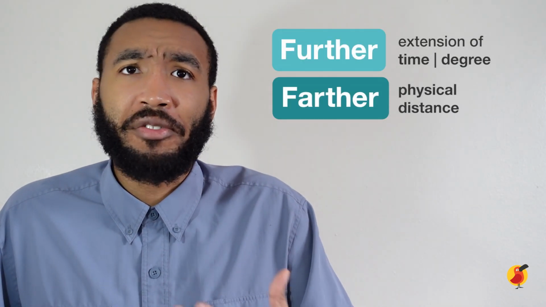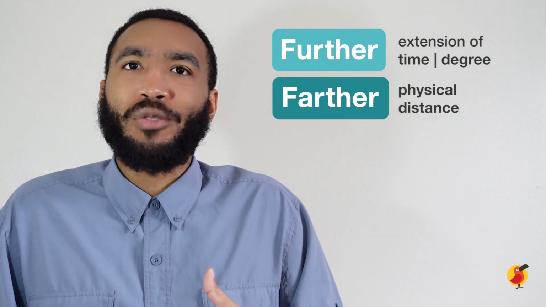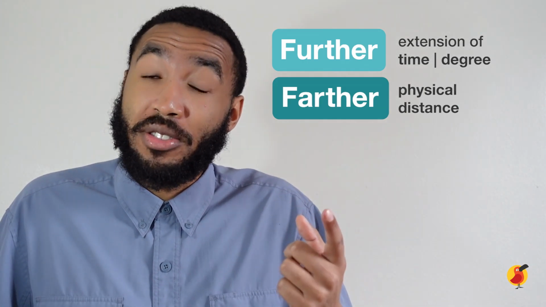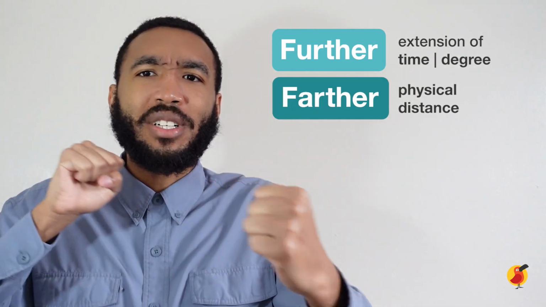And always remember, spoken language is different than written language. Now, today's lesson was all about further and farther, where further is an adverb that refers to an extension of time or degree, and farther is also an adverb that is used to refer to physical distance.